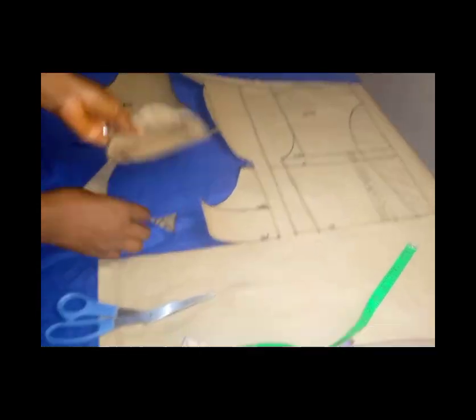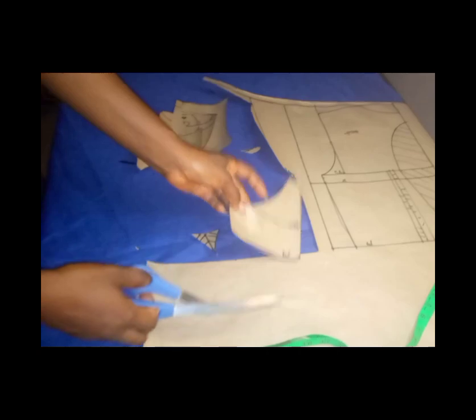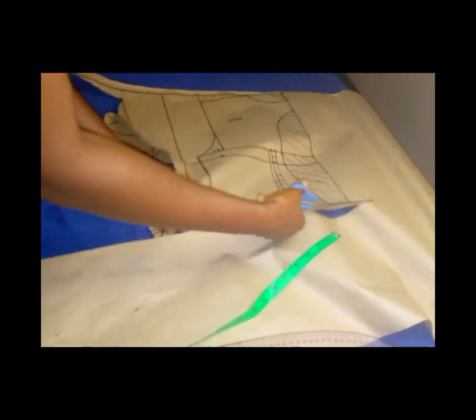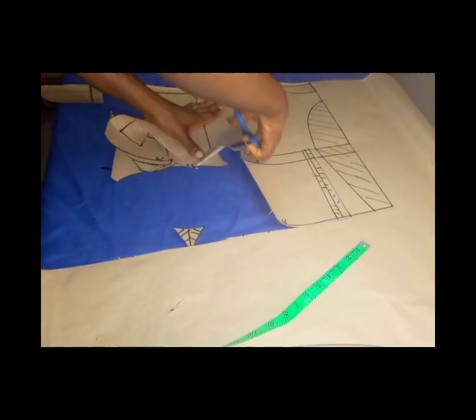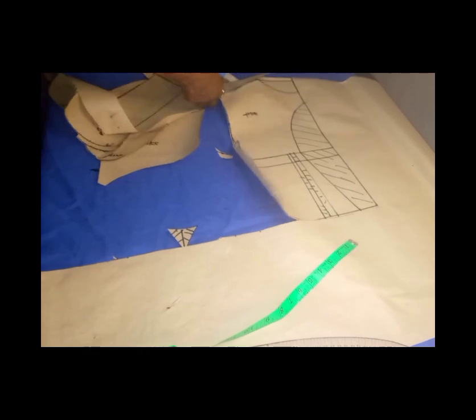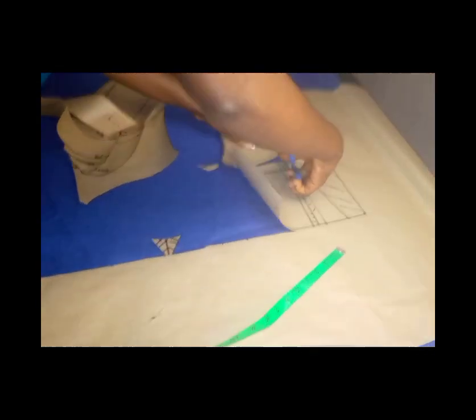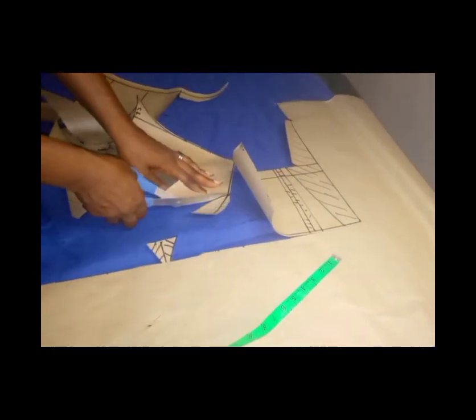So I'm just cutting out the pattern pieces. You can see the cups, the center front, the side. I'm just cutting everything. Then in my next class, we are going to sew these pieces together.